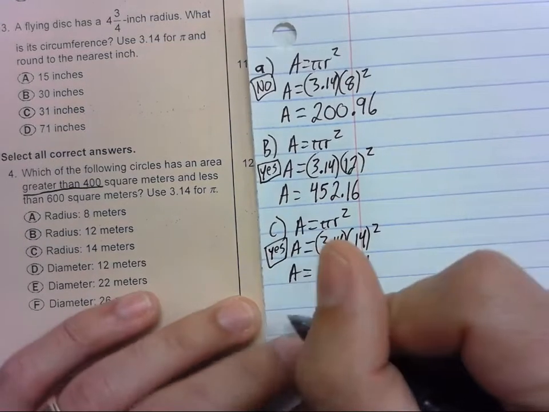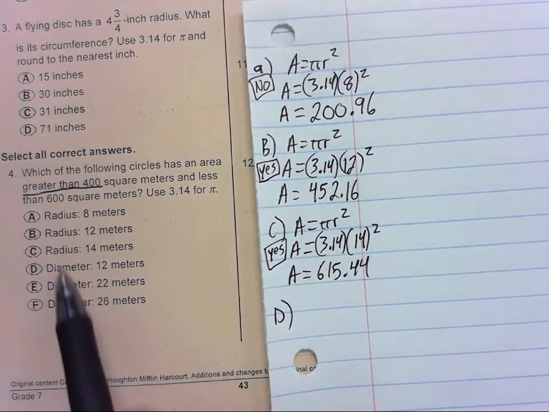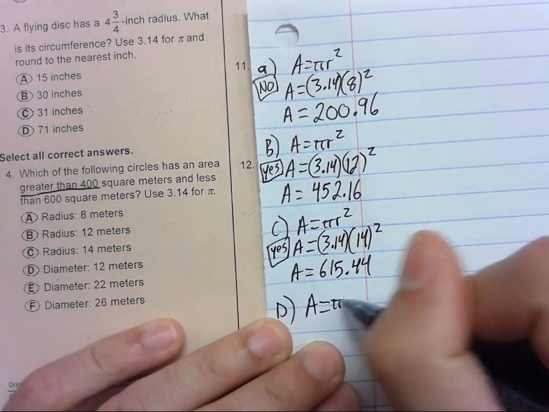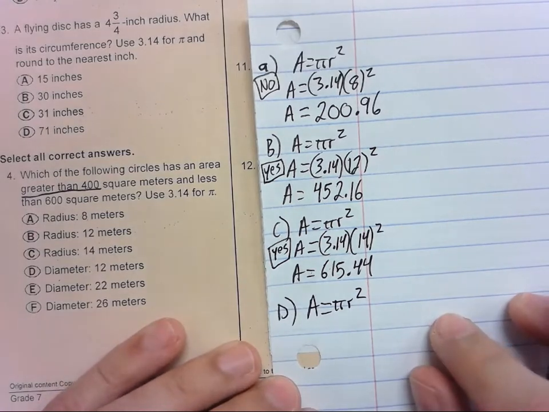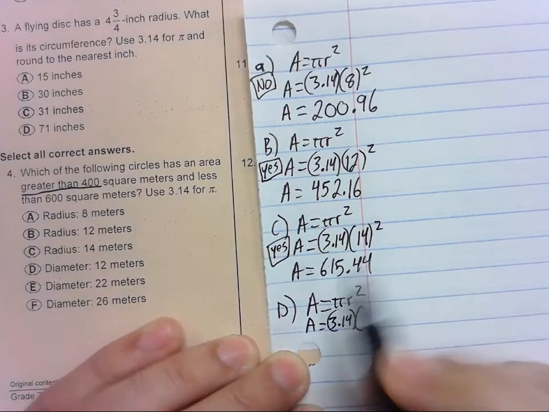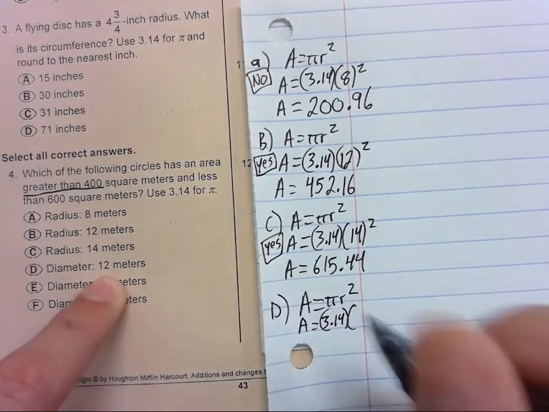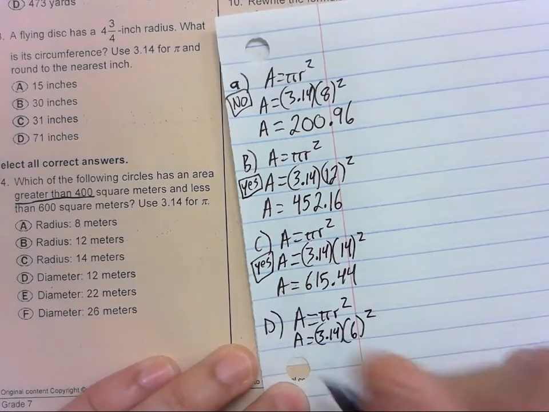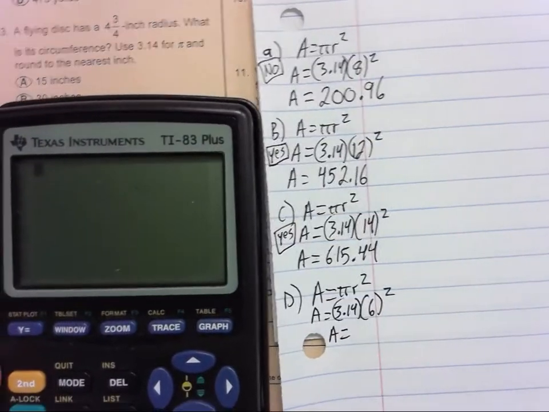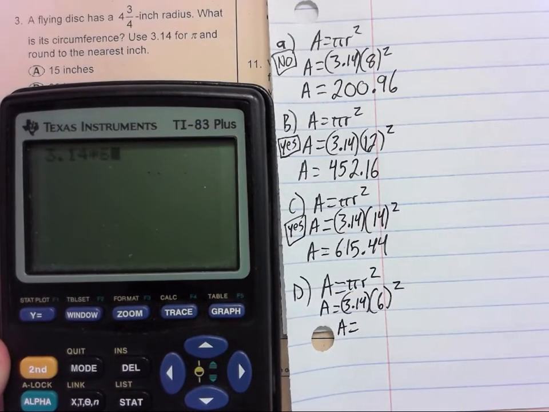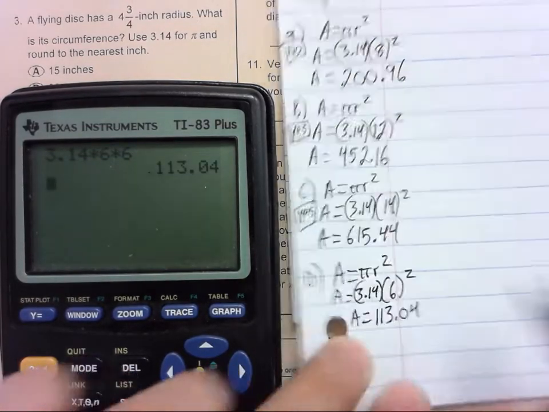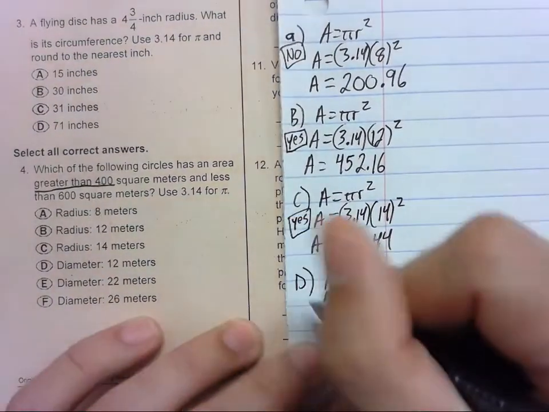Now let's move on to D. Now here's where it changes, because we're no longer talking about the radius, we're talking about the diameter. But we need to stick with our formula, area equals pi times radius squared. Area equals 3.14 times, if the diameter is 12, the radius is 6. So we need to do 3.14 times 6 squared. 3.14 times 6 times 6. And that gives us 113.04. That one does not work.